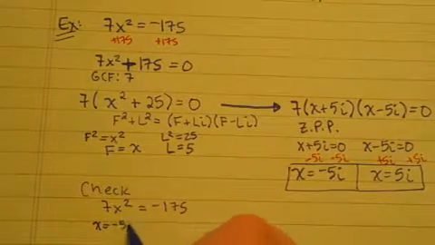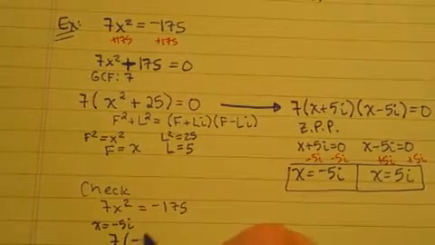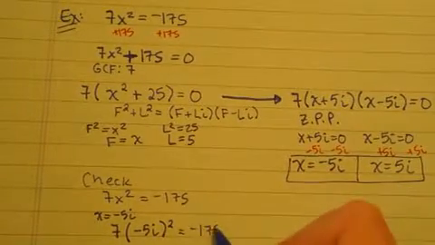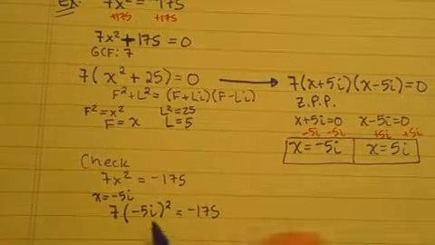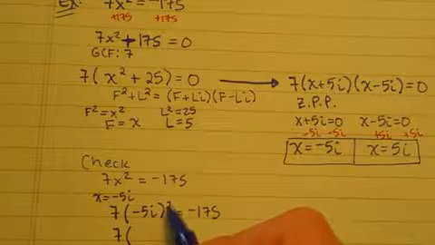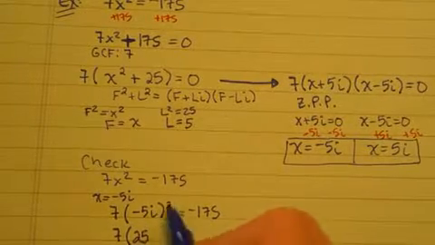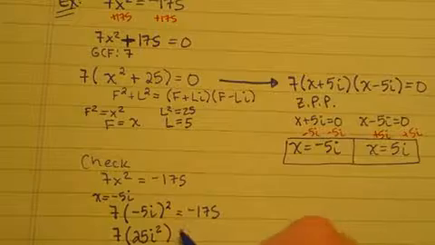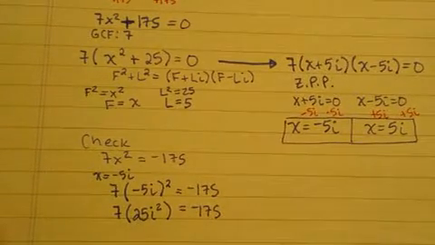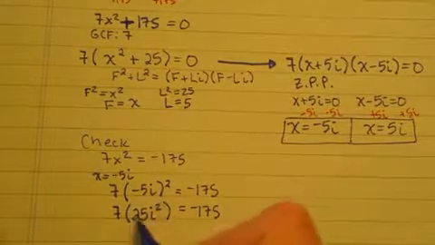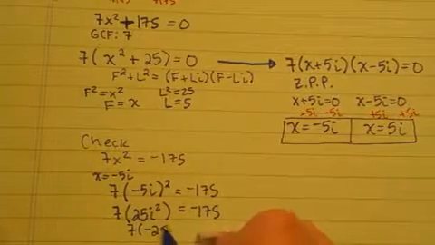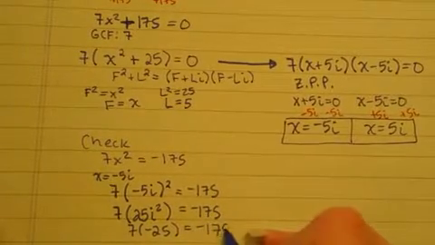X equals negative 5i would be 7 times negative 5i quantity squared equals negative 175. I will apply that exponent first, so that will give me 7 times negative 5 times negative 5 is 25. I times I is i squared equals negative 175. Now remember that i squared is equal to negative 1. So really in this parenthesis I have 25 times negative 1. So 7 times negative 25 equals negative 175.